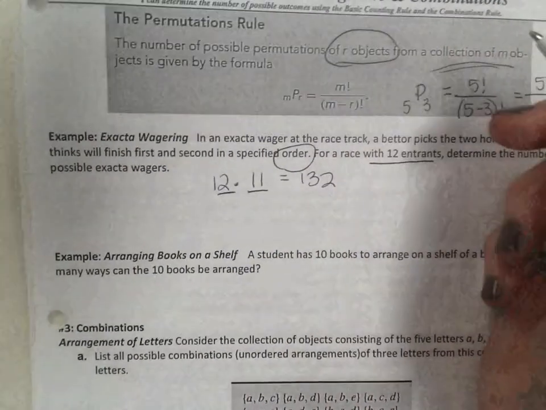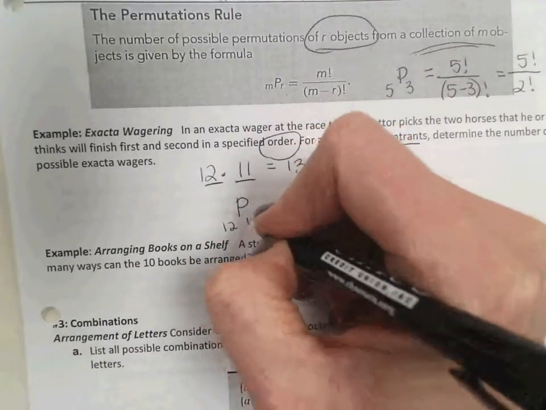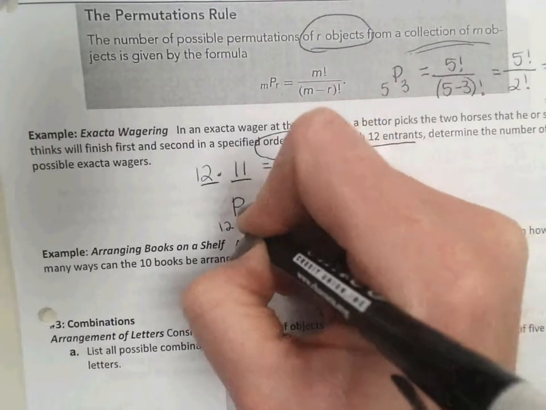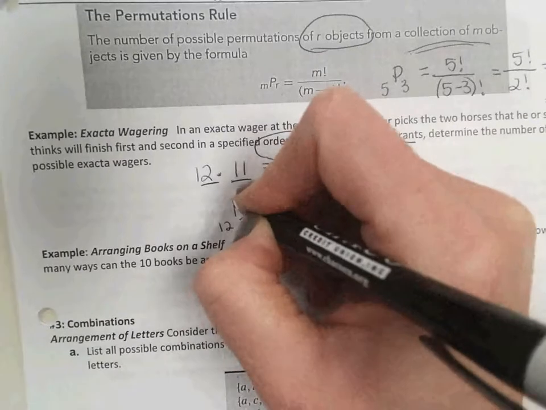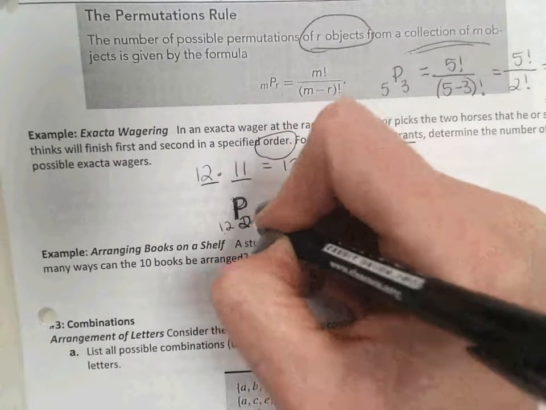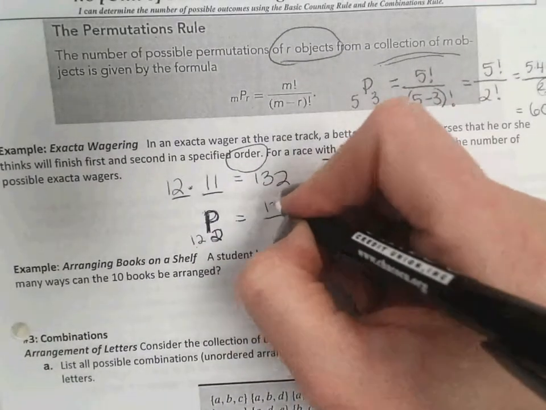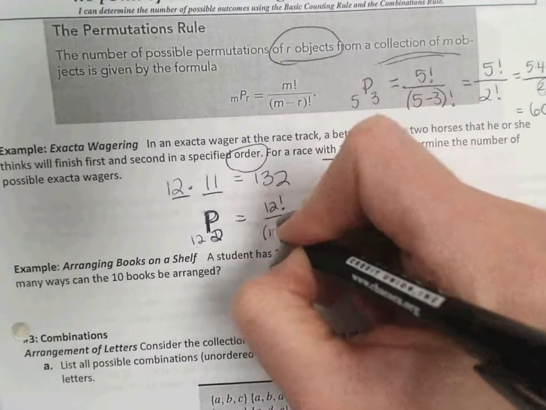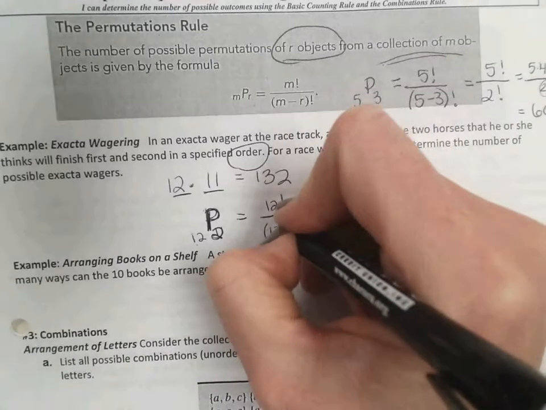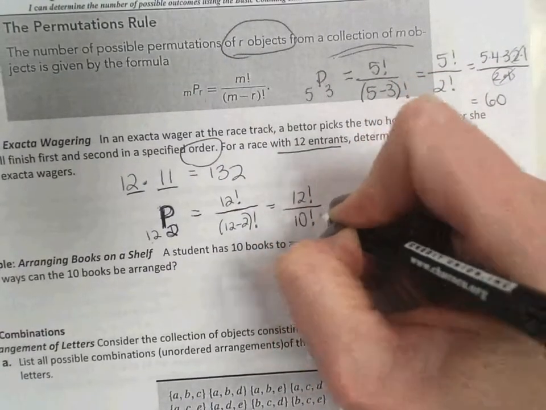And then to do it using my permutation, 12 permute 2. I have 12 to choose from. I'm arranging, or sorry, how many am I arranging? 2. I only have 2 places, first and second. So 12 permute 2. So I want to first write that out using the formula 12 factorial over 12 minus 2 factorial. So 12 factorial over 10 factorial.